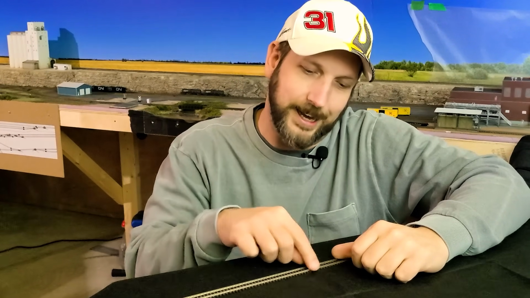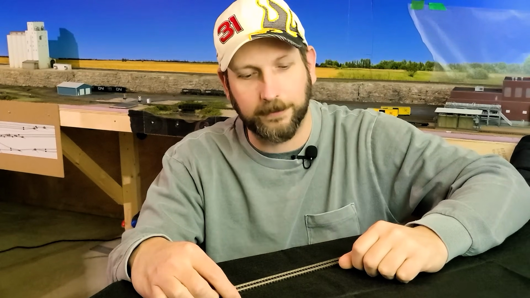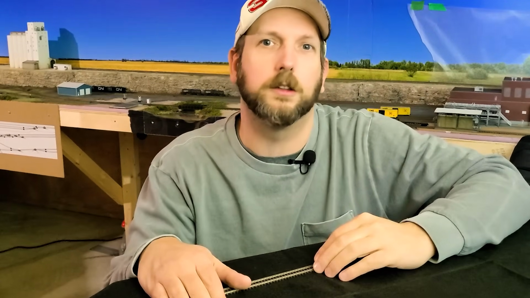Another thing to consider is the code of your track, which is the height of your rail. N-Scale has code 80 and code 55. Code 55 is the shorter rail. In fact, I think N-Scale has code 40, which is a little bit harder to find. But typically, the shorter the rail, the more realistic it looks.